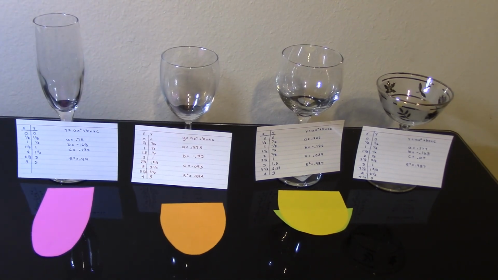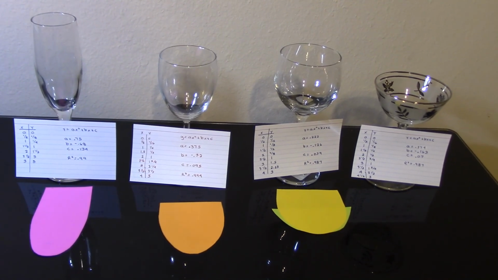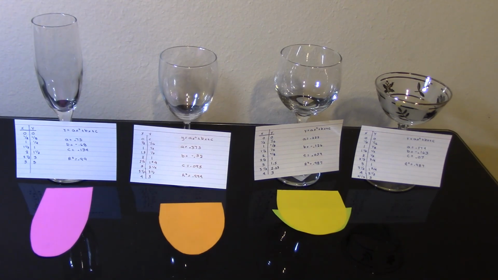What I want you to see is that as the cups get wider, the coefficient in front of the x squared term becomes smaller. And that concludes this experiment.